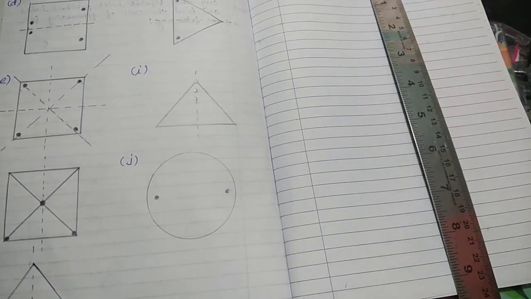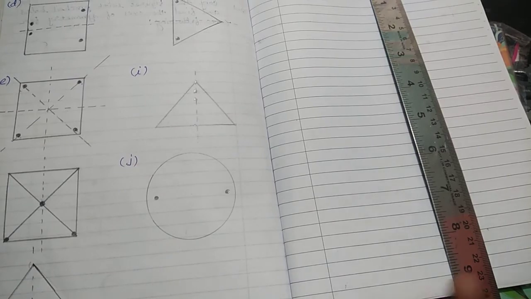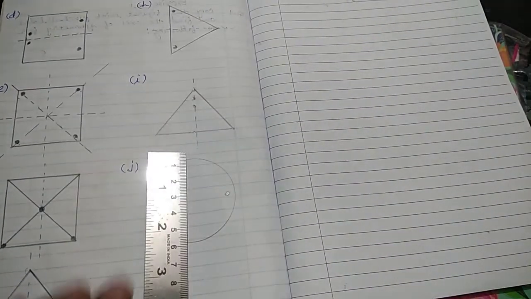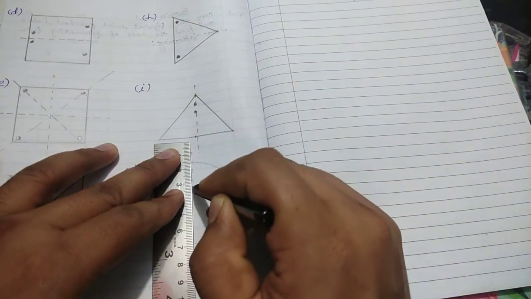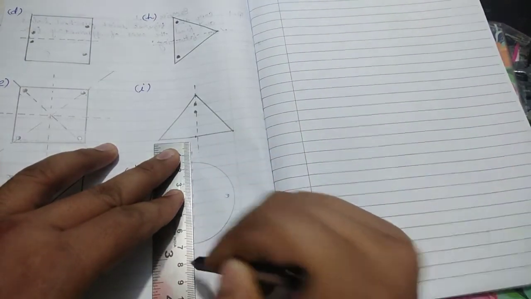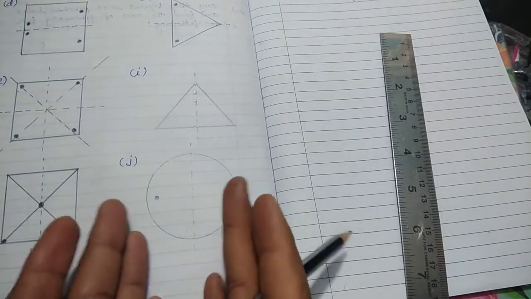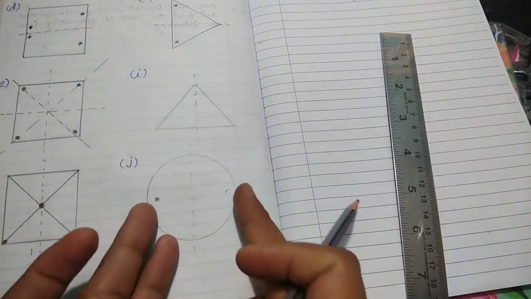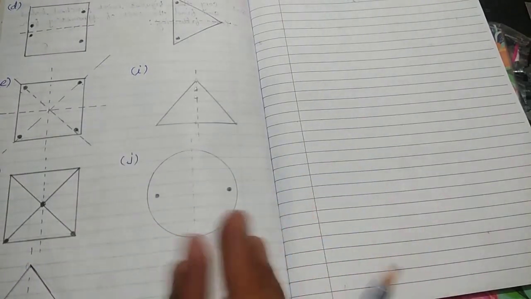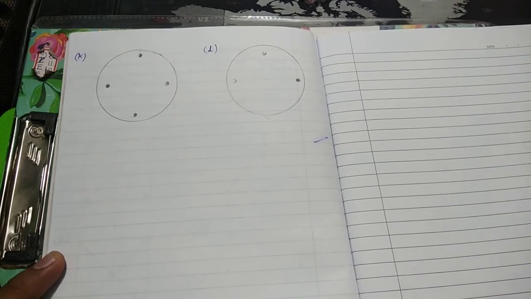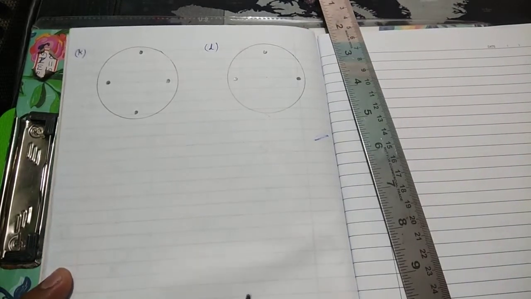Next, circle J. So here we will get only one line of symmetry, that is this vertical line. When we fold this circle along this vertical line, these two punch holes will coincide, and this whole figure will coincide.